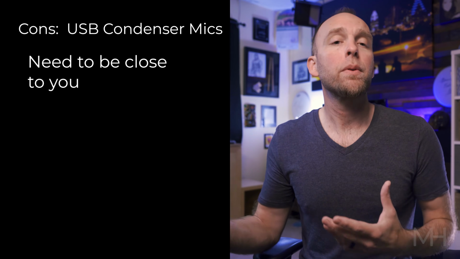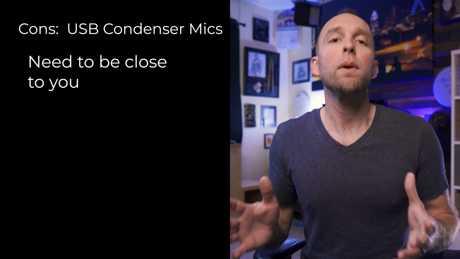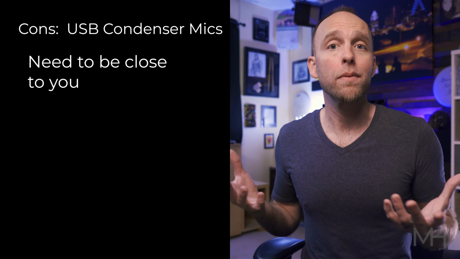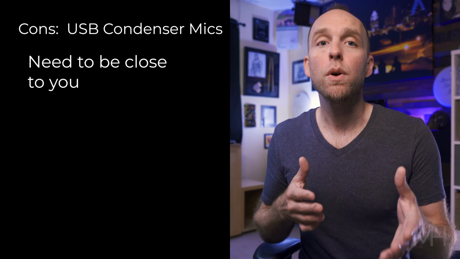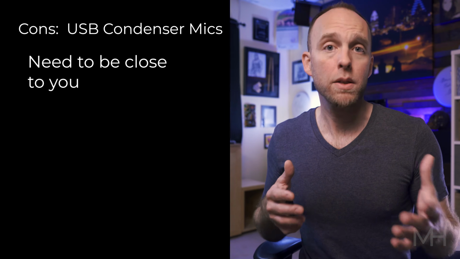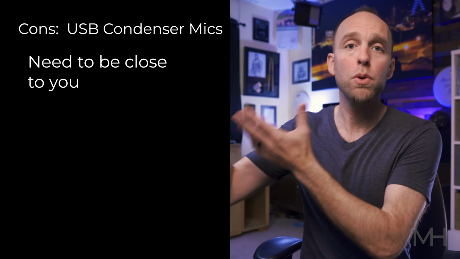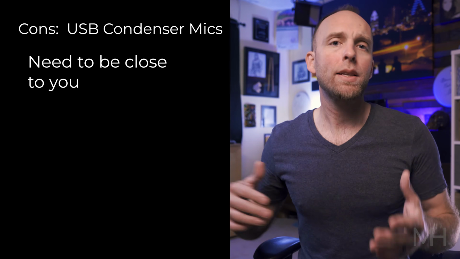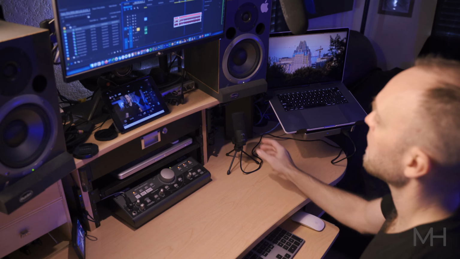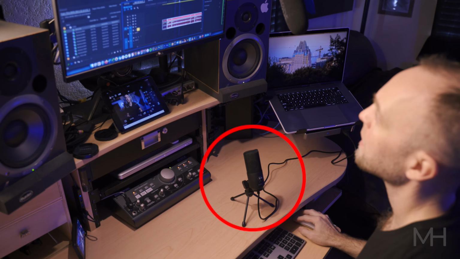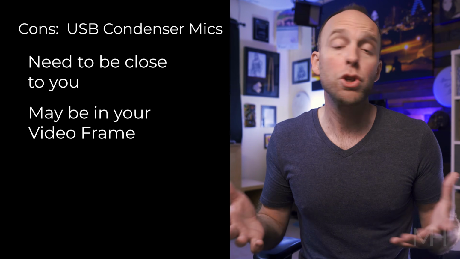But remember that the further the mic is away from you, the more ambient or room sound or reverb of that room that this mic is going to pick up in addition to your voice. So if you choose a USB large diaphragm condenser microphone and hang it up over your computer monitor, for example, it isn't necessarily going to improve your sound quality because it's too far away. They can be effective enough if placed right in front of you on your desk, but that may put the mic in your video frame, which you may not want.